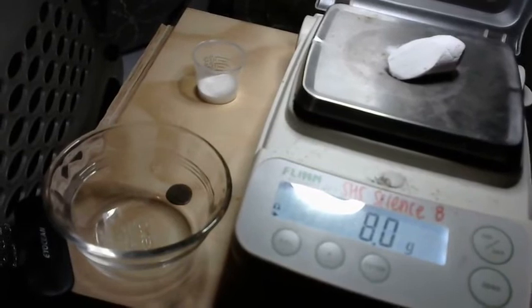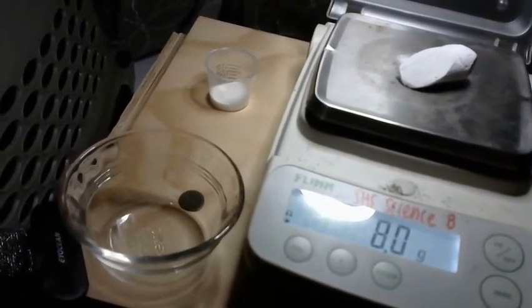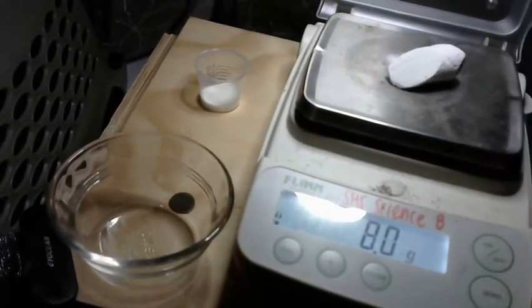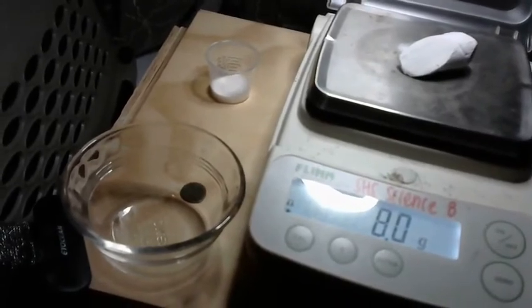Or there's another way to do this. What you could do is find the mass before. So the mass before is 8.0 grams. And I'm going to go and write my name and then come back and find the mass afterwards.